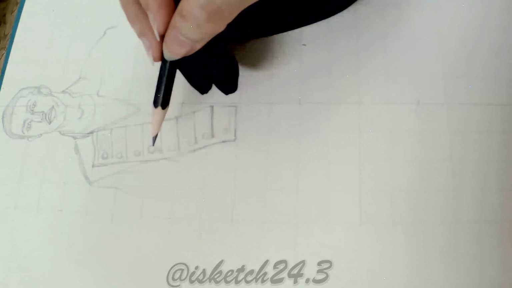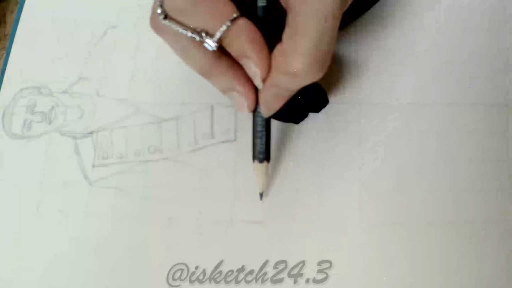After detailing the collar, now I'm sketching the rest of the jacket.